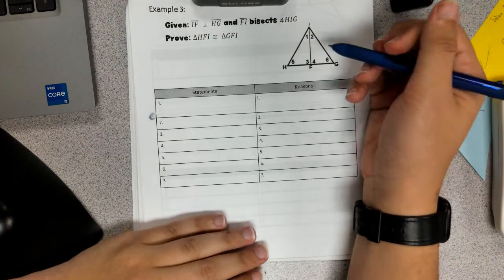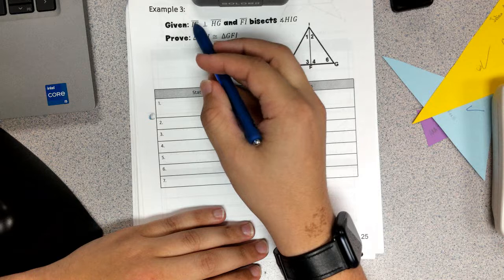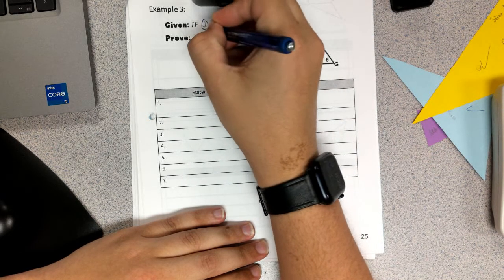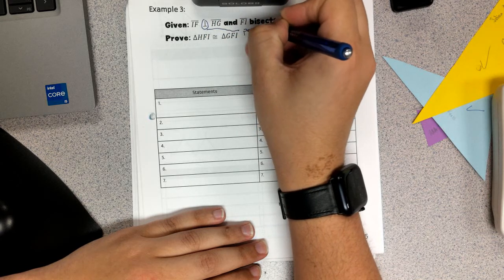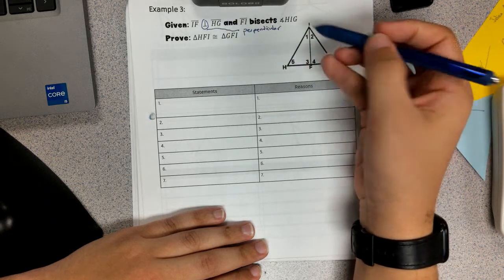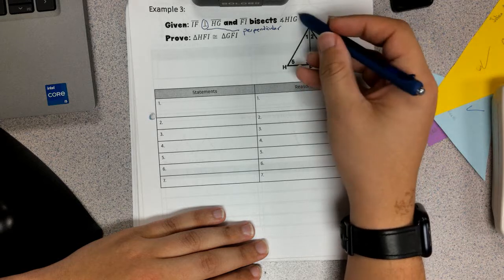All right, example 3 looks a bit of a doozy. We have if segment IF is perpendicular, don't forget that means perpendicular, to segment HG, and segment FI bisects angle HIG.